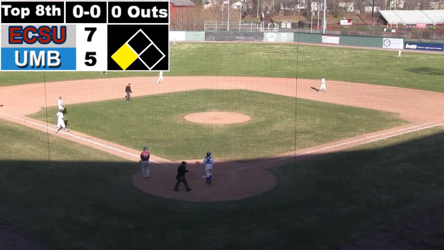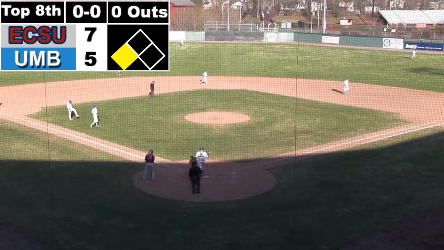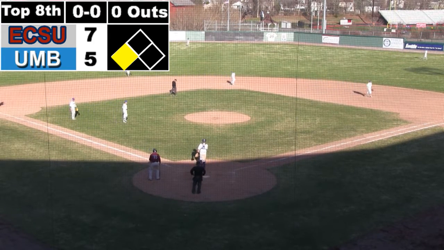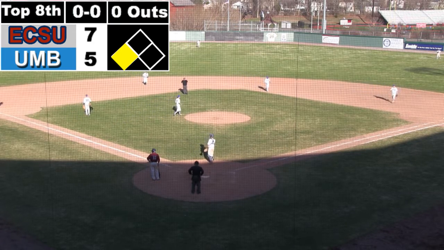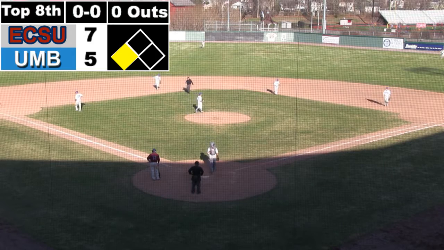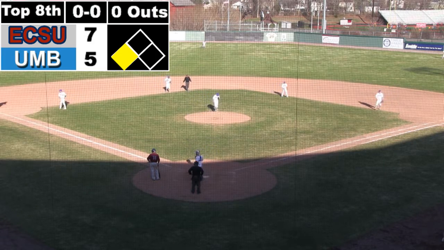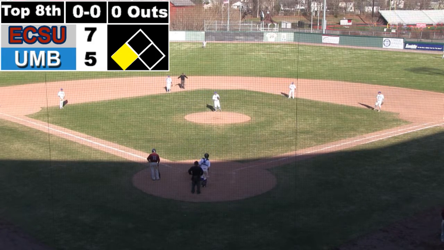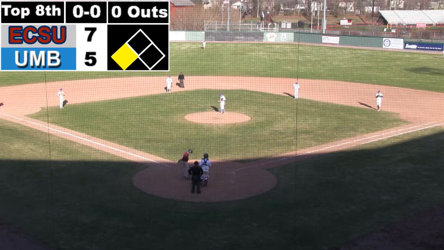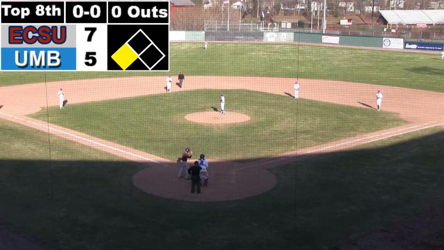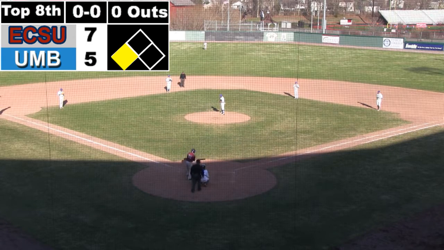Just a great job of going the opposite way, and Soroyas now, who has 2 hits in his last 2 at-bats, puts the Beacons in a difficult spot as UMass Boston will have to bring the infield in for the first time all day. This is a big spot for Joe Perez, one of the leaders on this team. He knows how important this run would be to push the lead back to 3 runs.